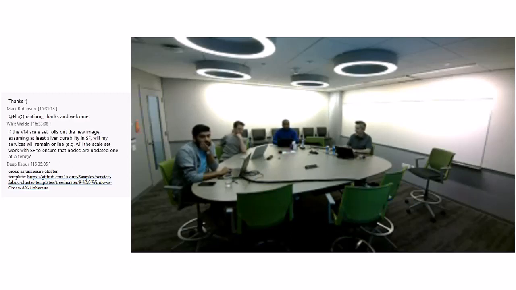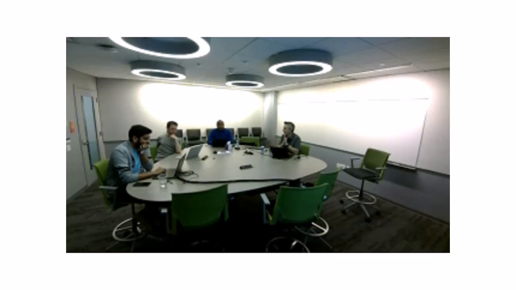So this leads into the next question: if VM scale sets rolls out this new image, then assuming silver durability, will the service remain online, and will VMSS work with SF to ensure that nodes are updated one at a time?